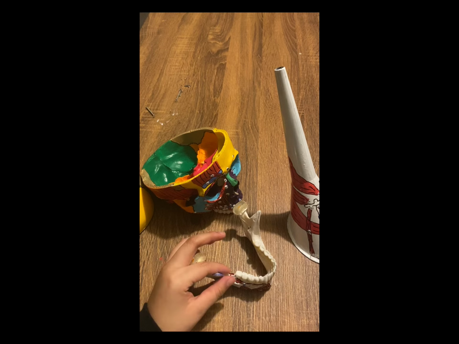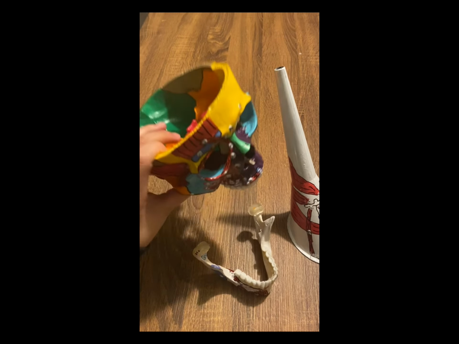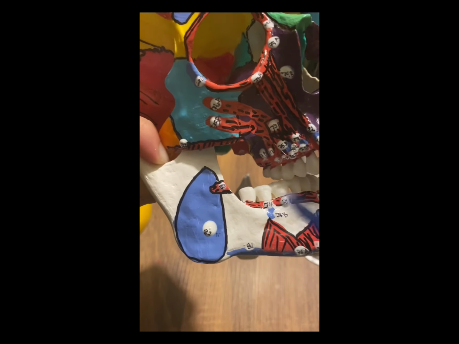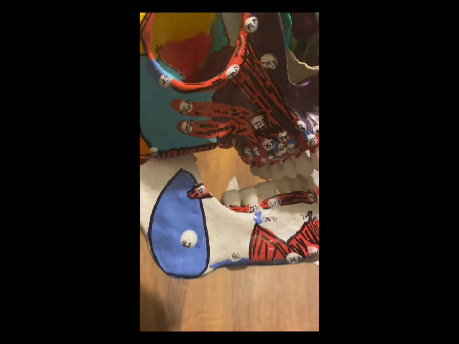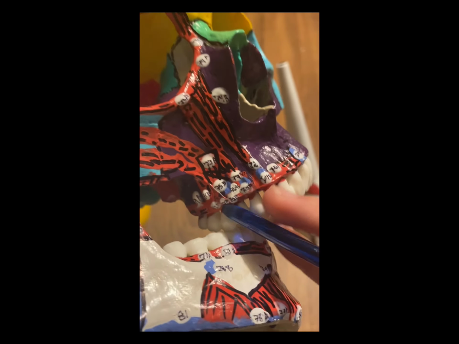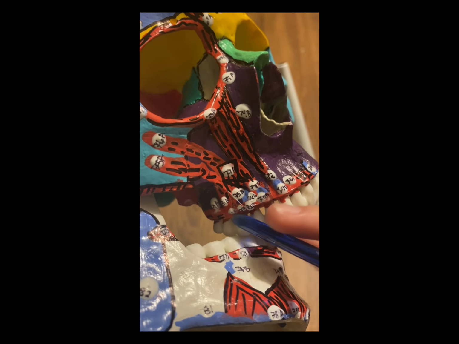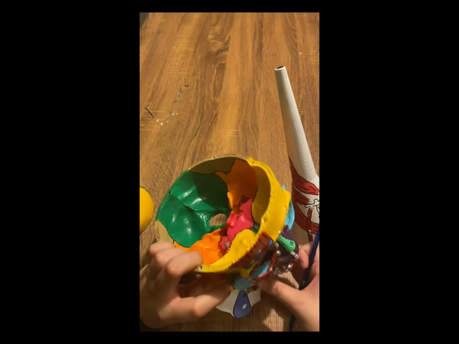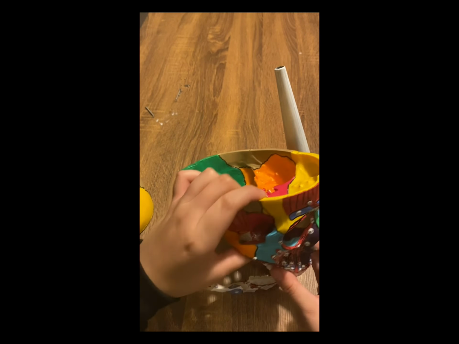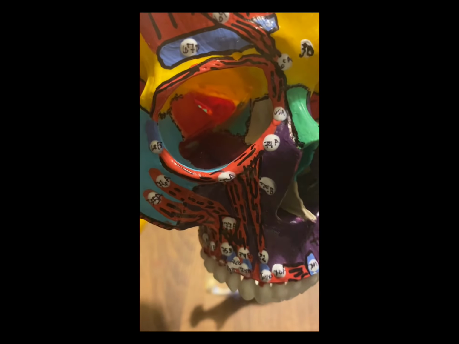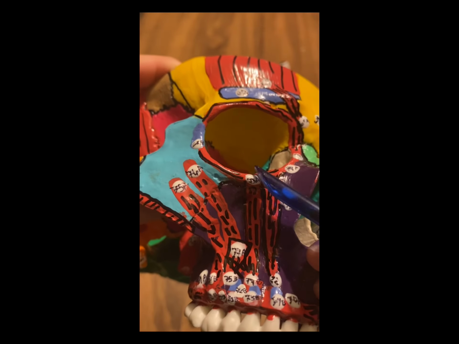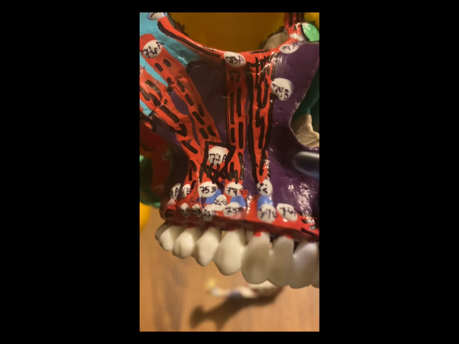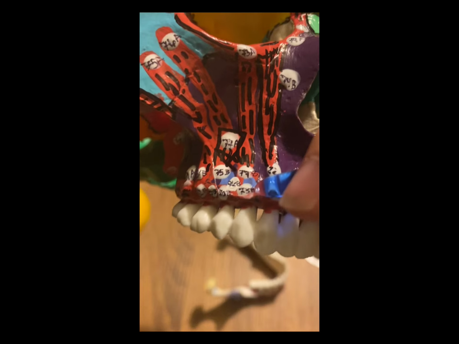Next, we're going to go with the risorius. The origin point of the risorius can be seen here, number 72, and the insertion point is seen here, number 72. Next up, we have number 73, which is the levator labii superioris. The origin point is right here, number 73, while the insertion point is right down here, number 73b.